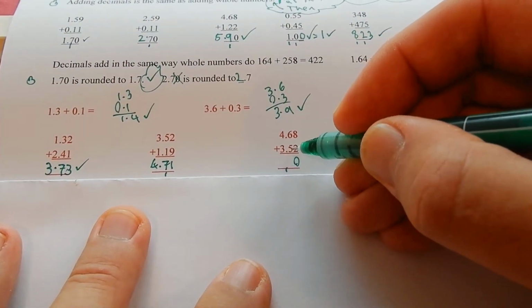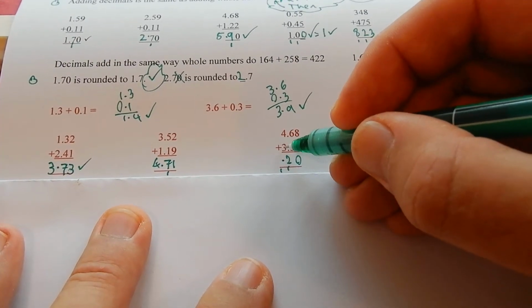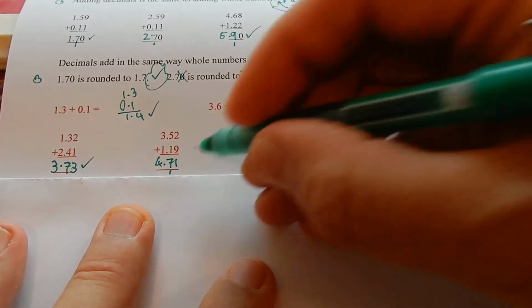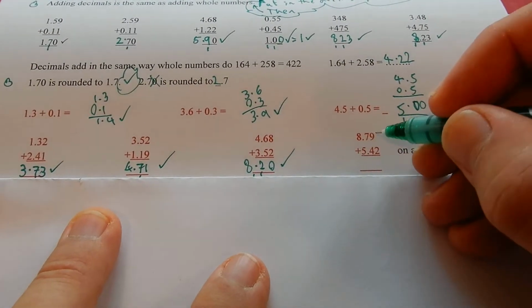6 plus 5, I know, is 11. Plus 1 is 12. Carry over the 1. Put the dot in. 4, 5, 6, 7, 8. Ching. Check your answers on the calculator. Wow, that's all right. I've got it.